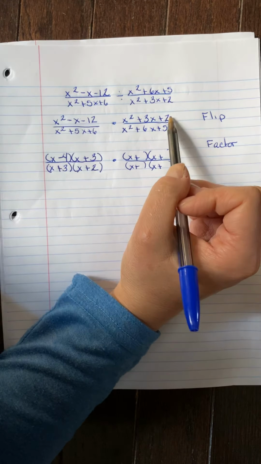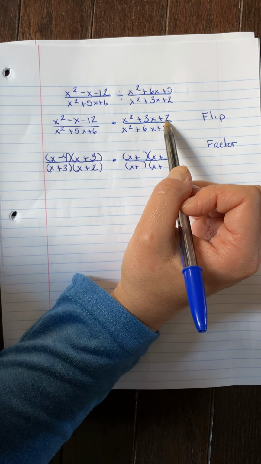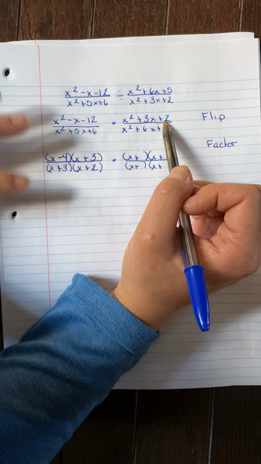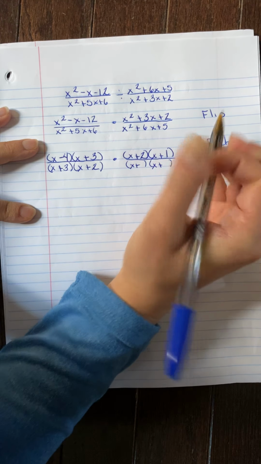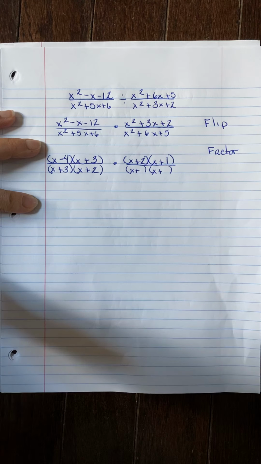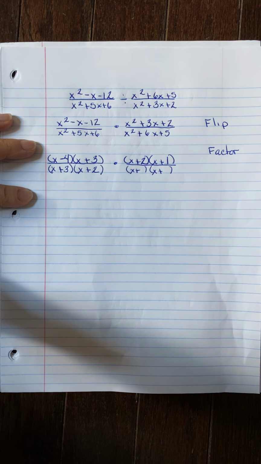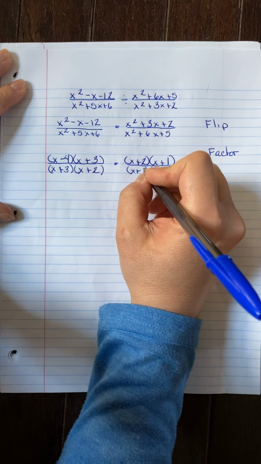I know that I need a product of 2 with a sum of 3. 2 times 1 is 2, and 2 plus 1 is 3. I know that to have a product of 5 with a sum of 6, I need to say 5 times 1, and 5 plus 1 is 6.